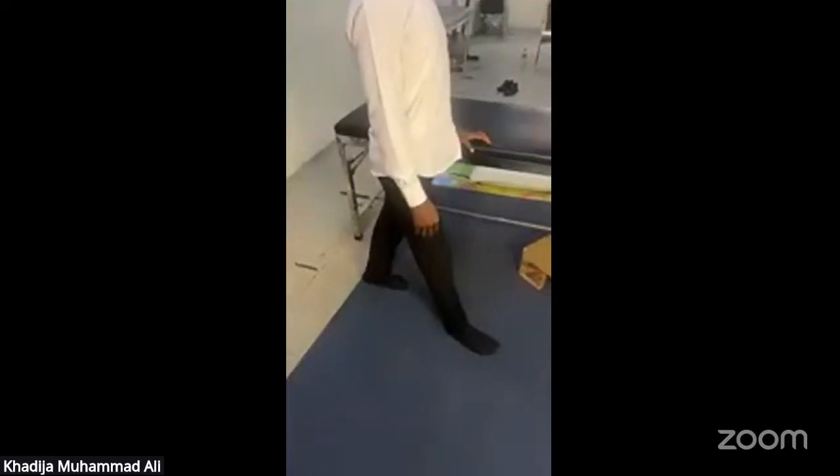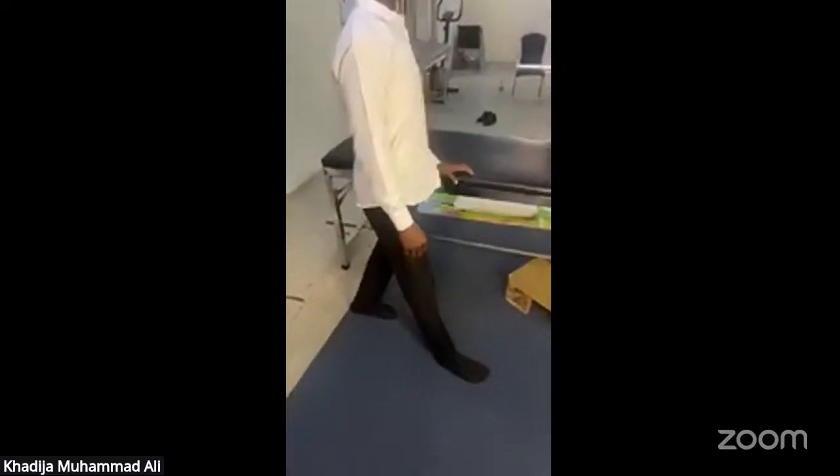This is not what I just demonstrated. You can see the patient is coming through. If you look at the left foot, the person is crossing and going back. Can you see it?